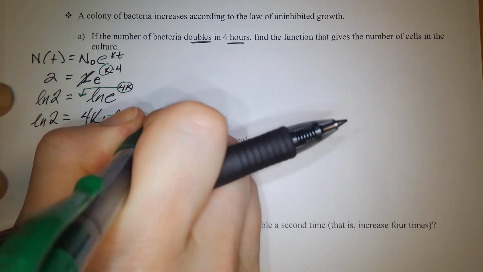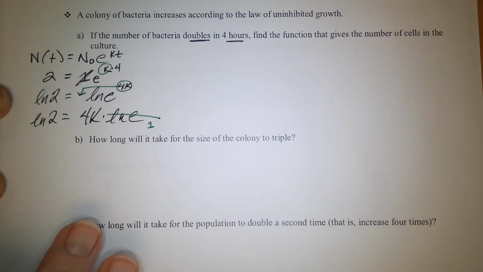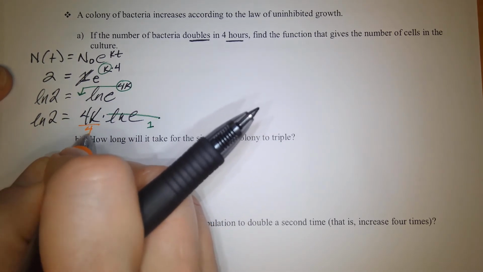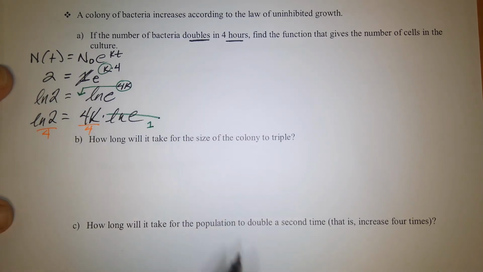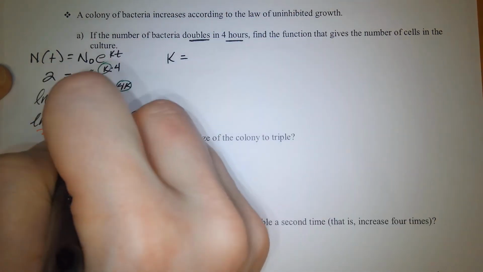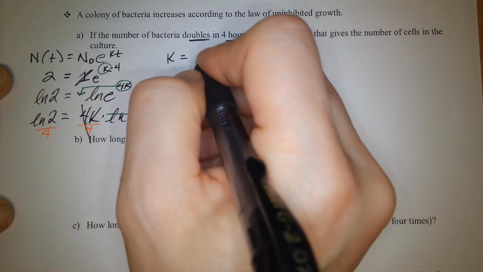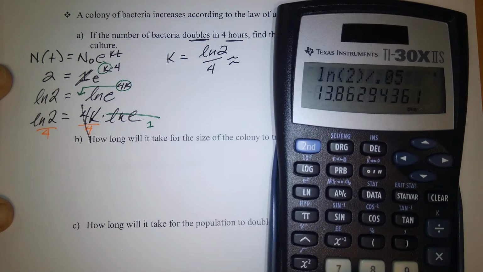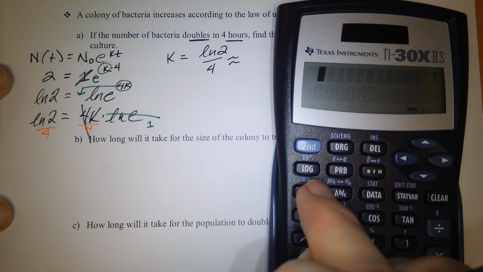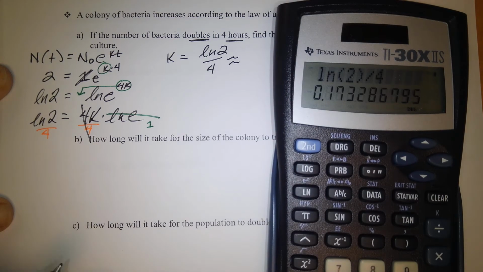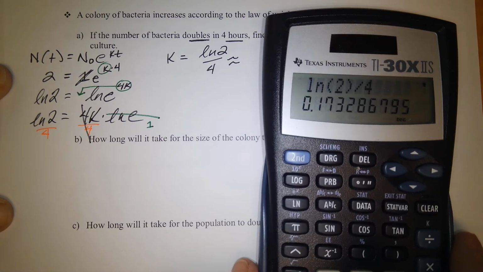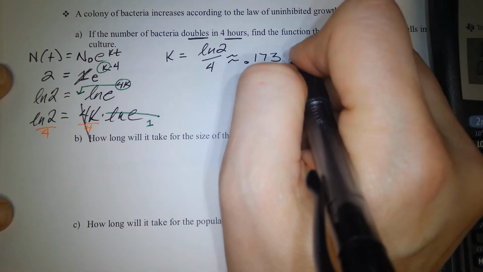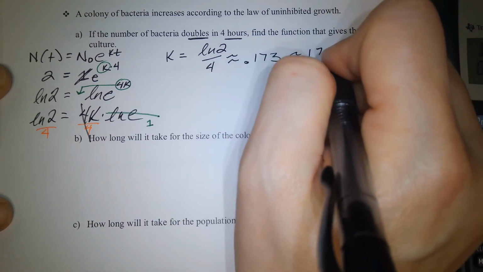And we all know natural log of e is equivalent to 1. So in order to solve for k, the only thing I need to do is divide by 4. So I have k equals natural log of 2 divided by 4. So k is approximately equal to 0.173. In other words, 17.3%.